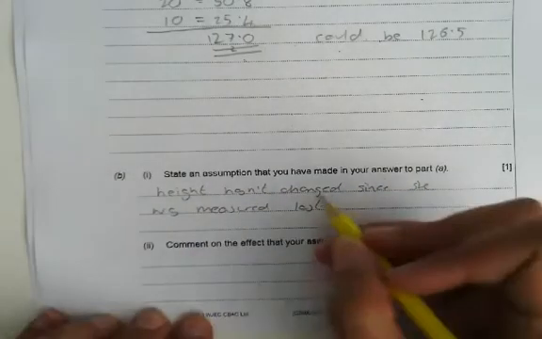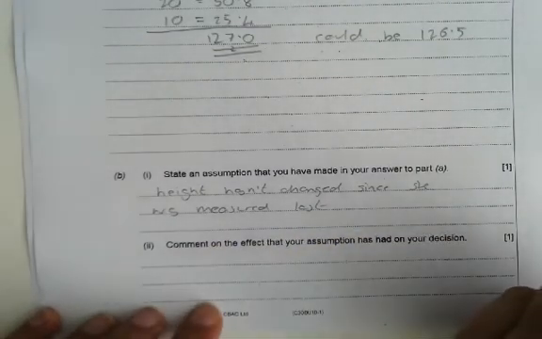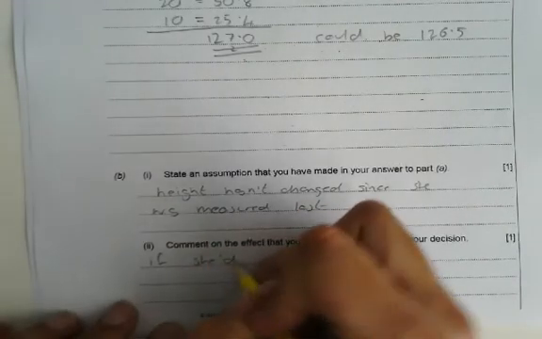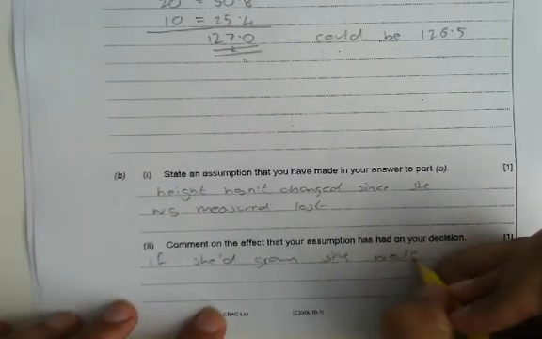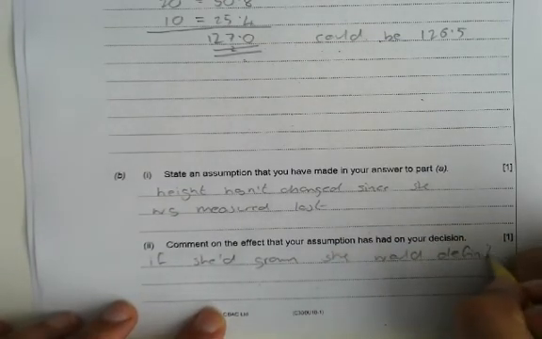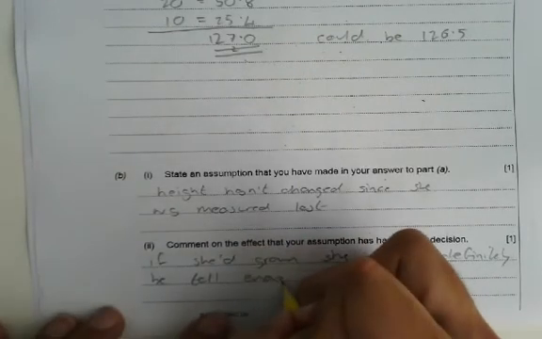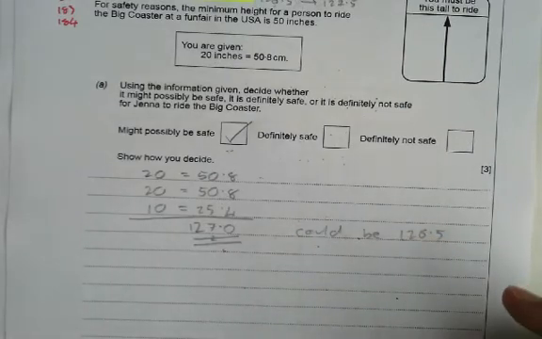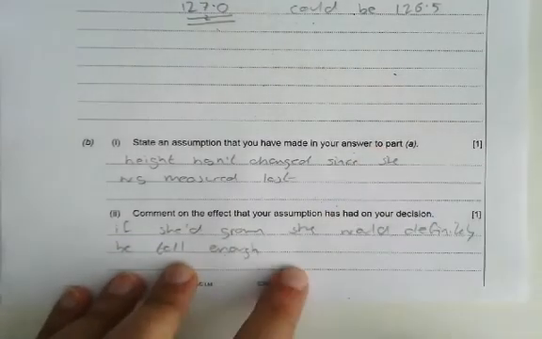And comment on the effect your assumption has had on your decision. Well, if she had changed, then we couldn't be sure. If she'd grown, she would definitely be tall enough, because our margin for error there was that she might be half a centimetre smaller. So if she'd grown, say, a centimetre, she would have definitely been tall enough.